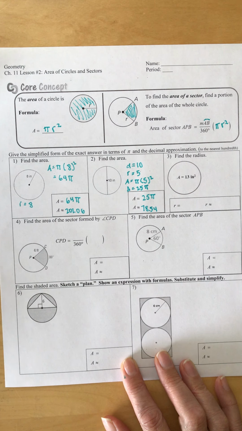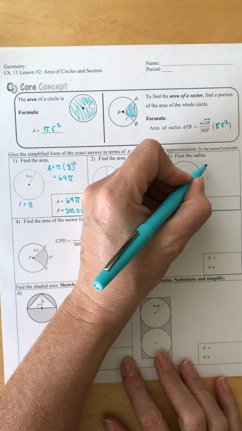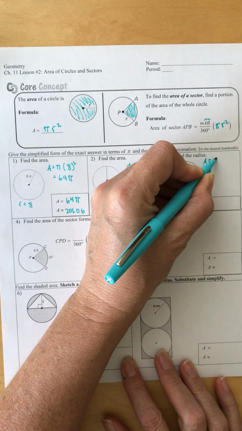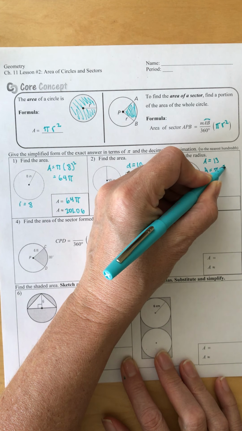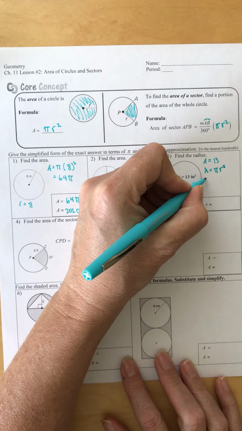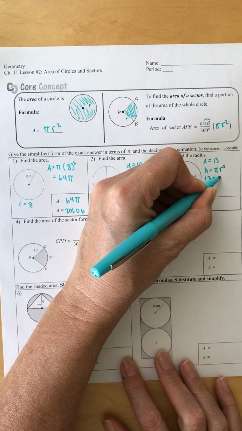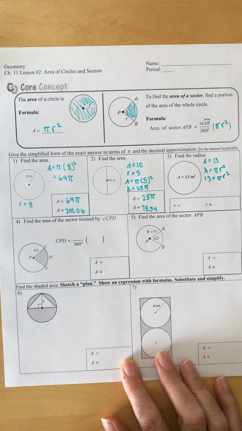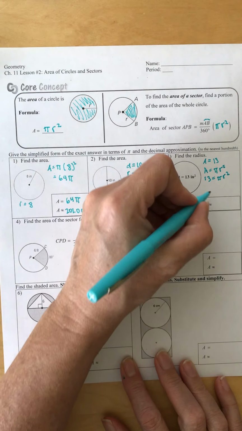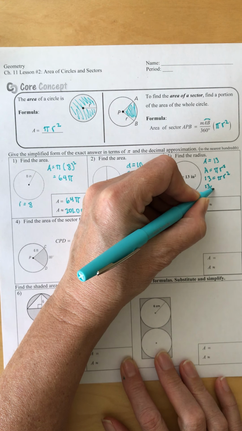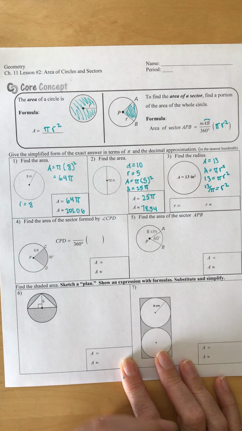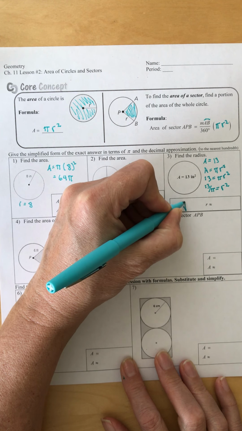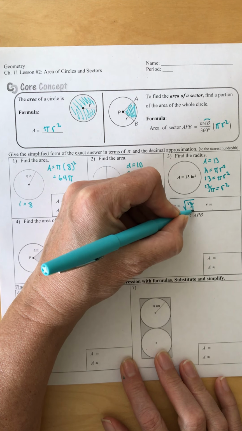So on number 3, you're given that the area is 13 and you need to find the radius of the circle. So we know A is 13 and A is equal to pi r squared. So you can substitute in 13 for the A. And then to solve that equation, you'll need to divide by pi first, and then take the square root. So the radius is equal to the square root of 13 over pi.